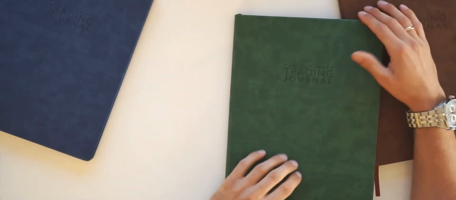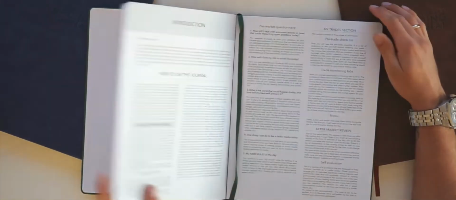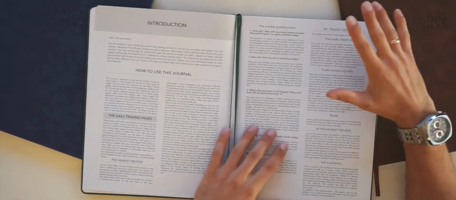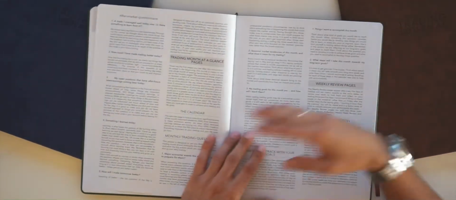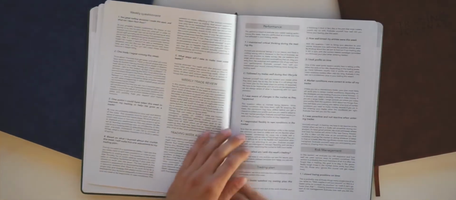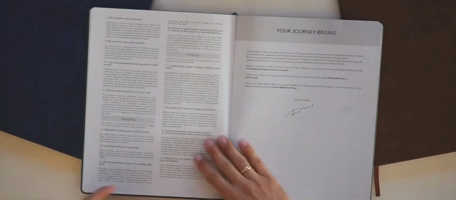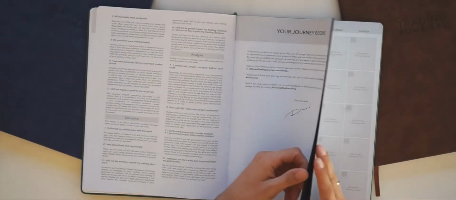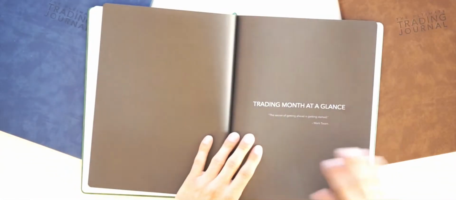Okay, so the very first thing you see as you open the journal is the introduction. This is a place where I explain how to use the journal. I go into detail about every single question that goes into making the journal, and I explain what you should be thinking about when you answer those questions. Next, you see a short letter from me just wishing you good luck, and you flip into the first set of pages, which is Trading Month at a Glance pages.